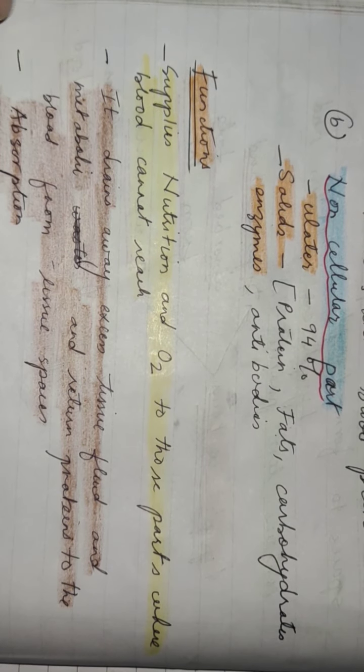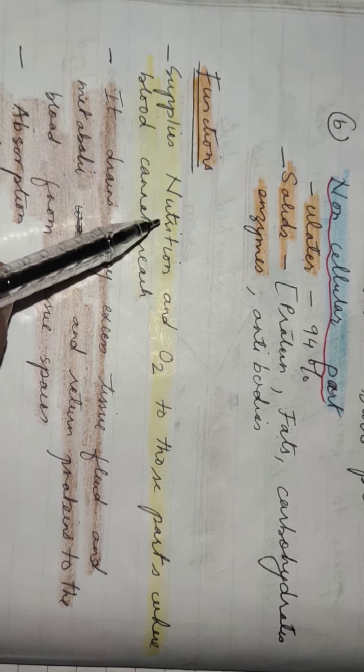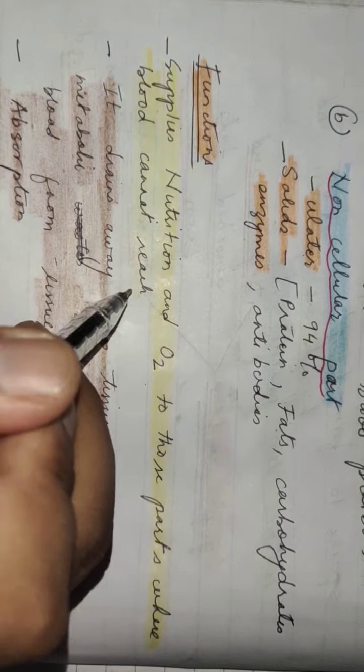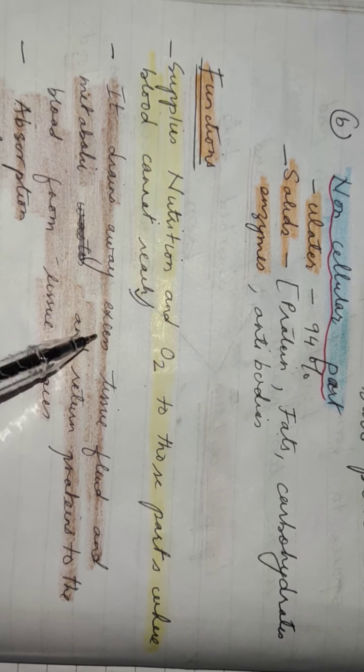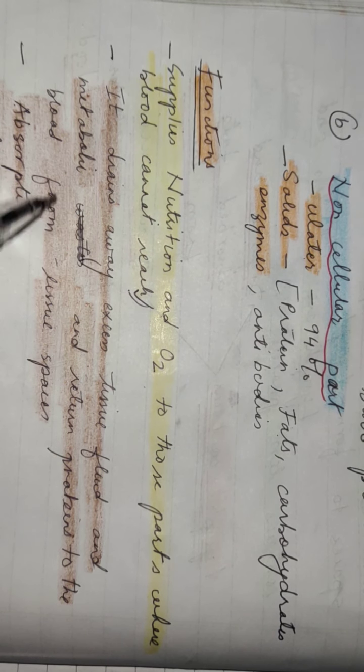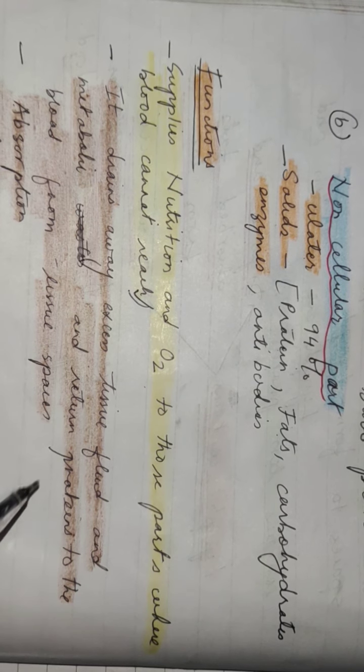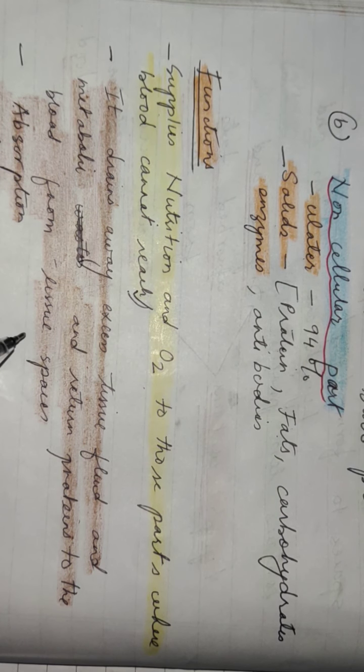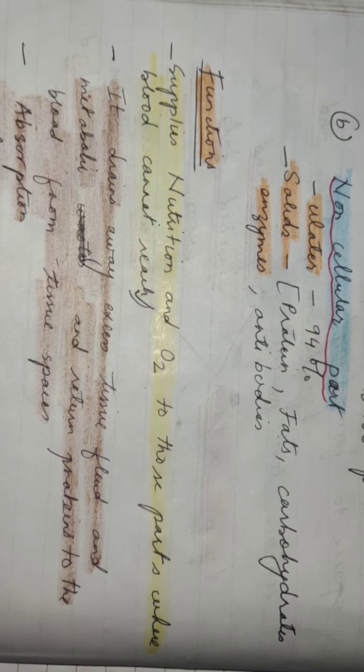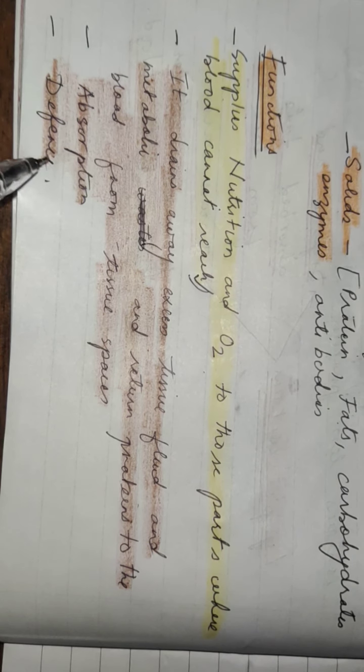What is the function of the lymph then? It supplies nutrition and oxygen to those parts where blood cannot reach. Very important, it drains away excess tissue fluid and metabolic waste, and returns proteins to the blood from the tissue spaces. It also helps in absorption and functions as defense.